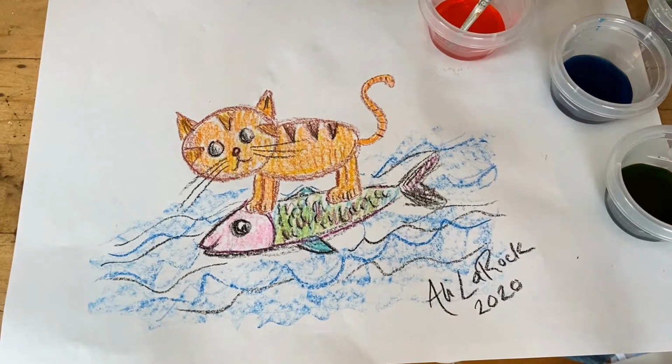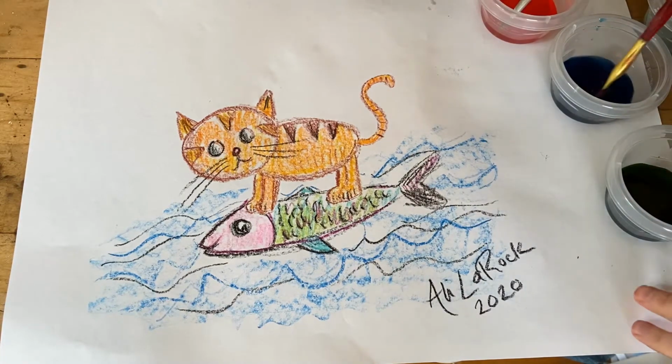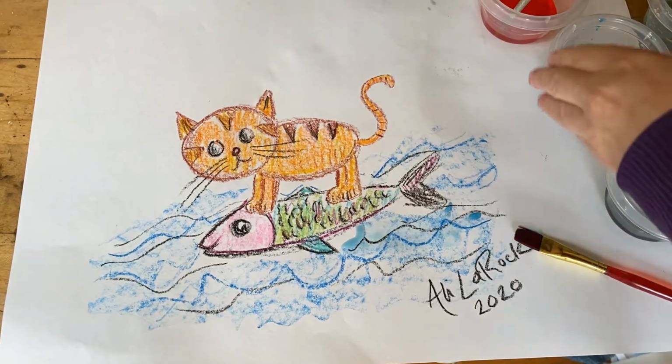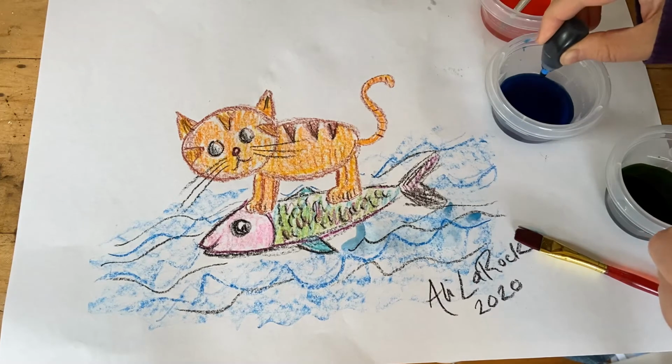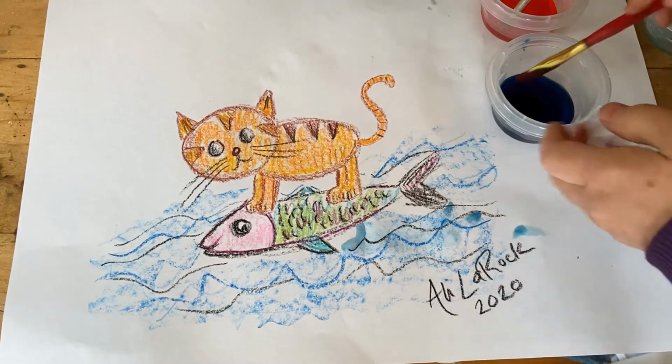All right, I think I'm going to use this image that I made to try out the watercolor resist. So, oh, I see I need more blue food coloring. That's fine if you want a light blue, but I wanted it to be a little darker. So I'm going to add 2 more good drops in there.